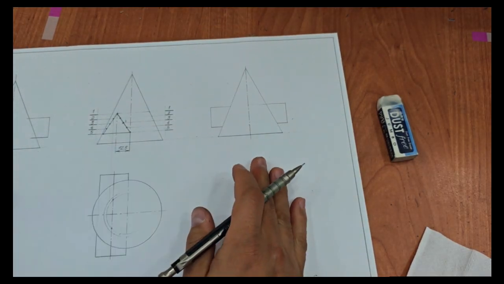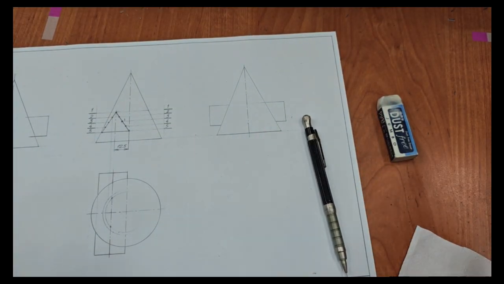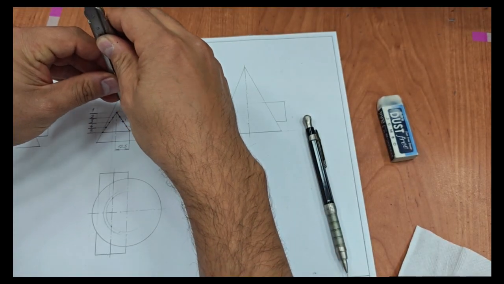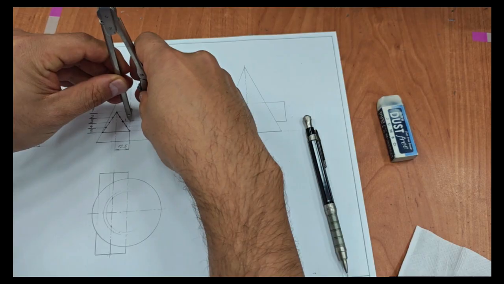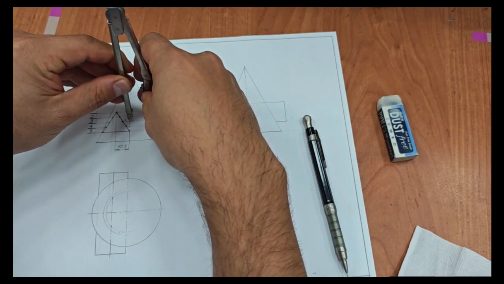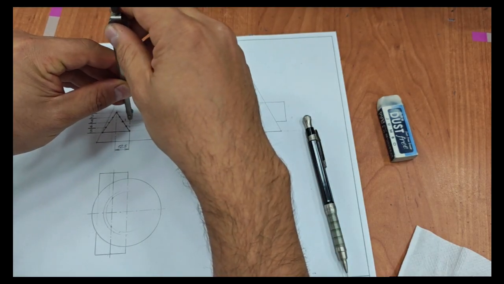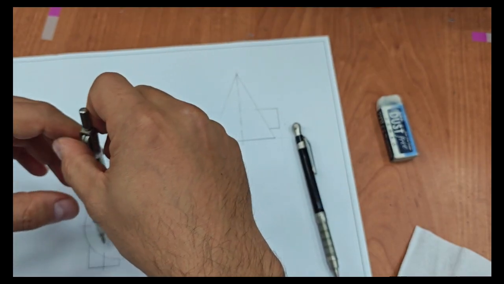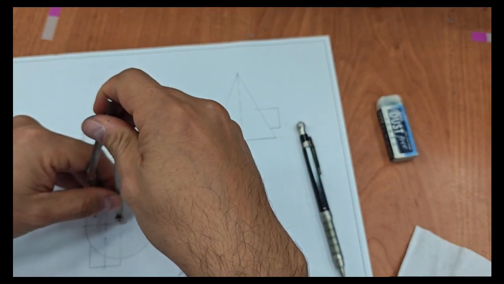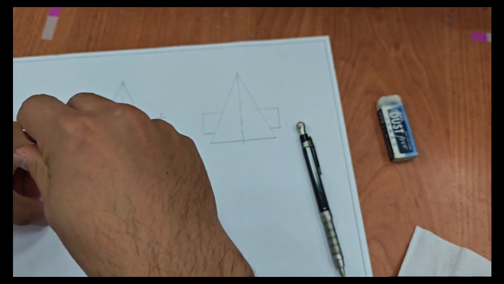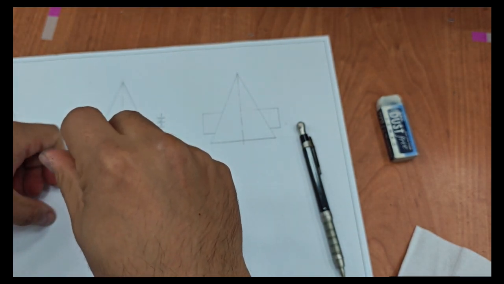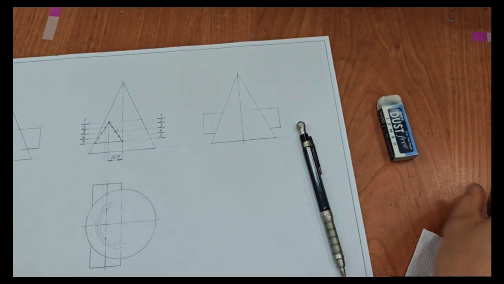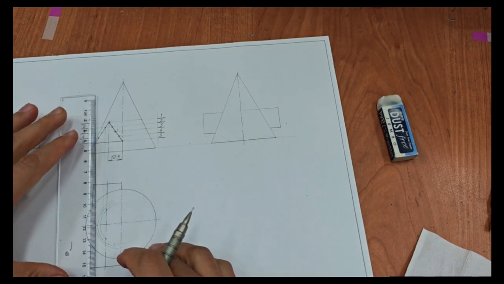In the same manner we are doing the third one. 3 and 3. Can project it.